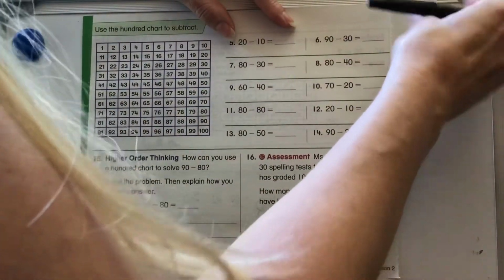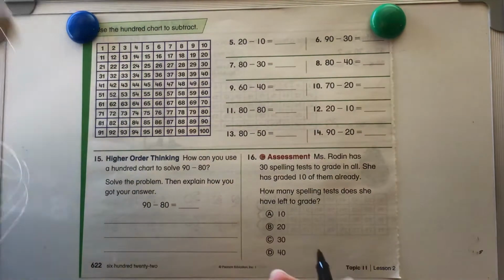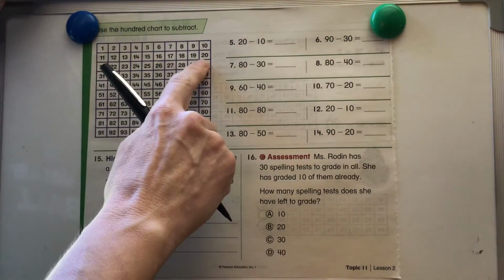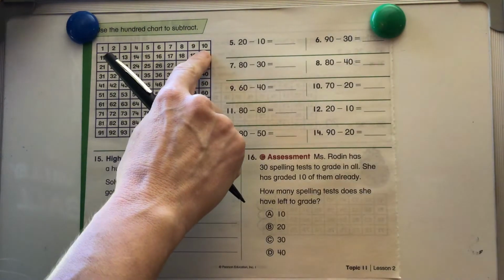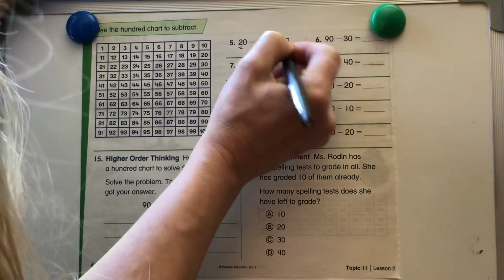Again, we've got our number chart here. They gave us a full one all the way down to 100. We're going to go through and check it. We have 20 minus 10 equals 10. And again, you can check it. 2 minus 1 equals 1.